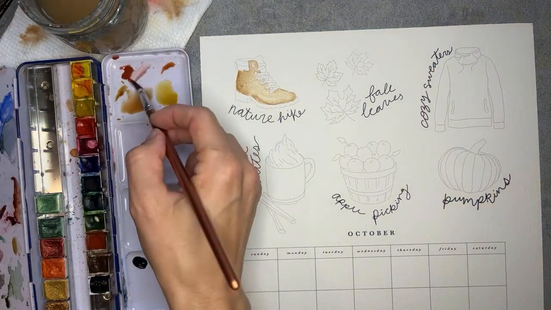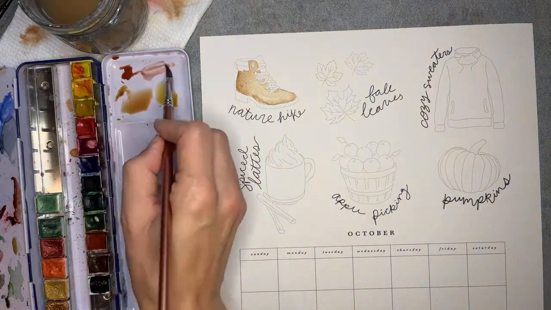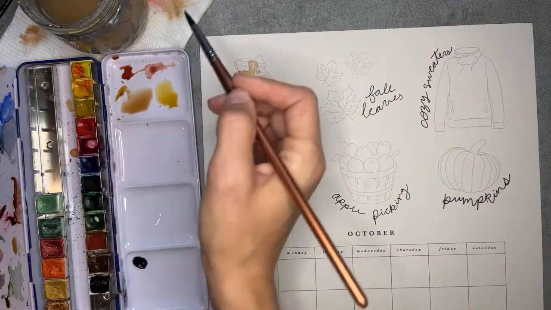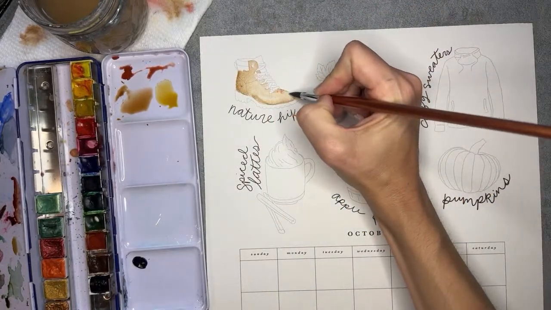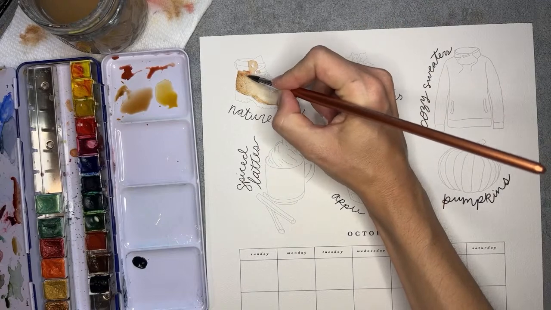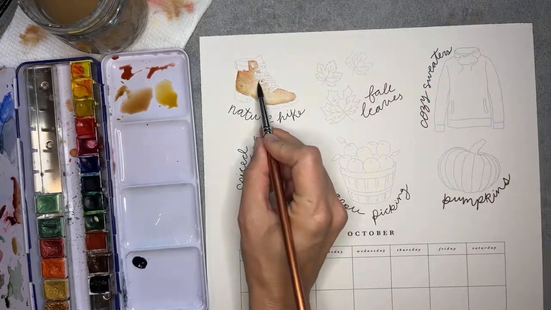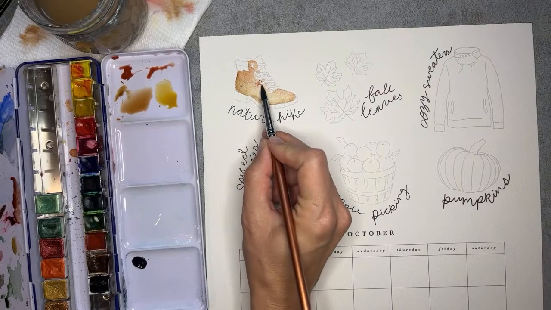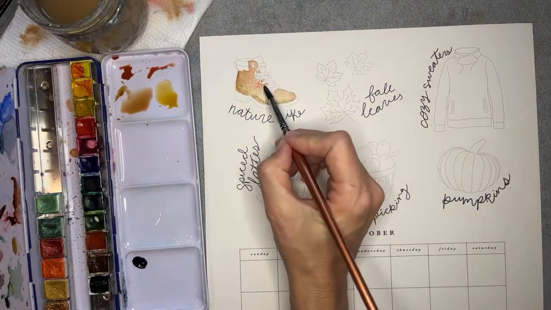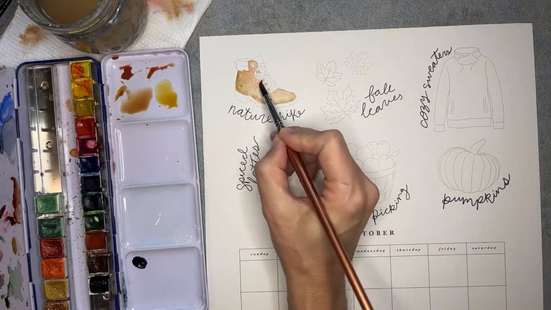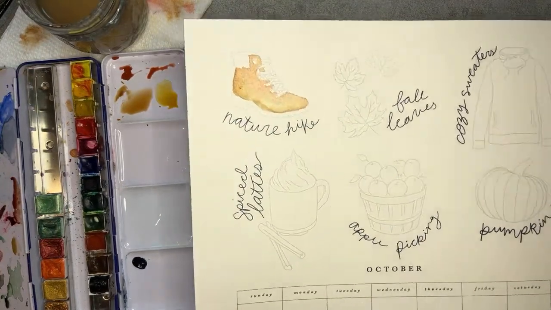I think I want to add in just a little more dynamic of a color scheme to this. So let's grab a little more of our burnt sienna and orange mixture and just drop it in places. Let's say this is a brown leather boot, so it needs a little bit more variety in the leather color. And again, I'll just take my brush and help move that around like that.